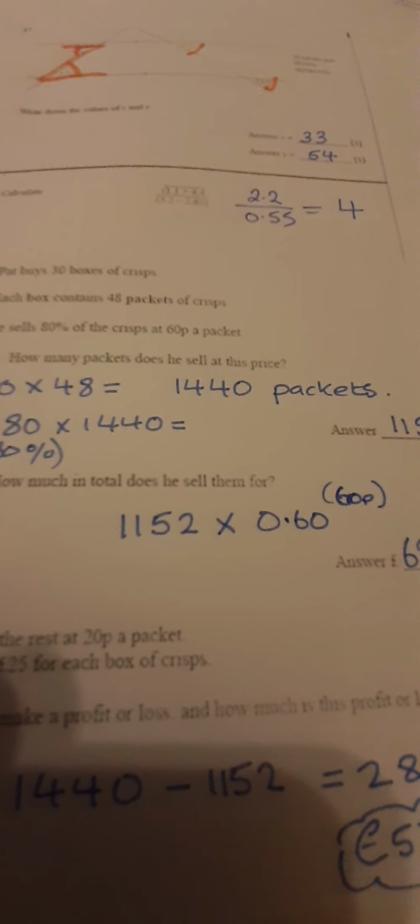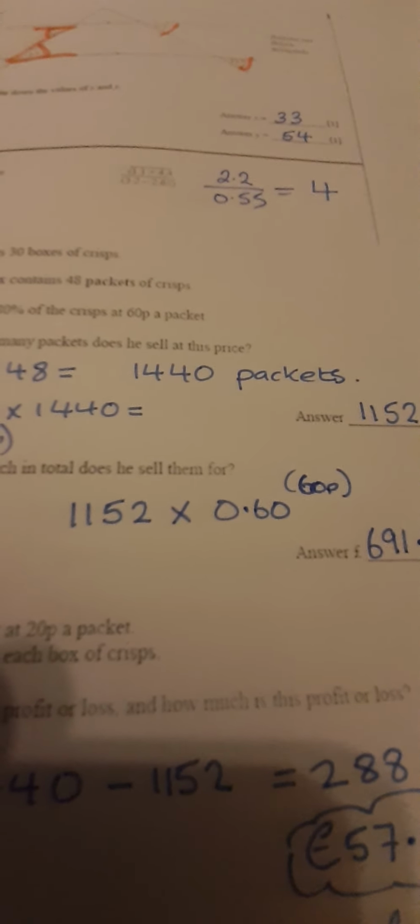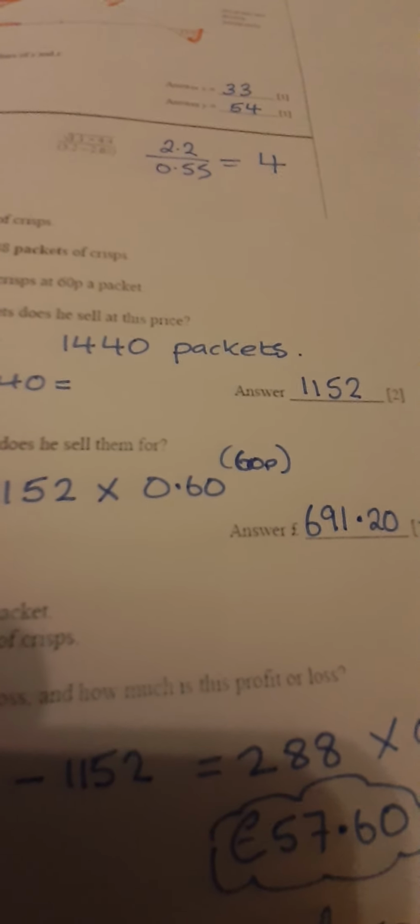How much does he sell those for? Well, they're 60 pence each, so you just multiply that number by 0.60 and change it into pounds to make it easier for the answer. £691.20.